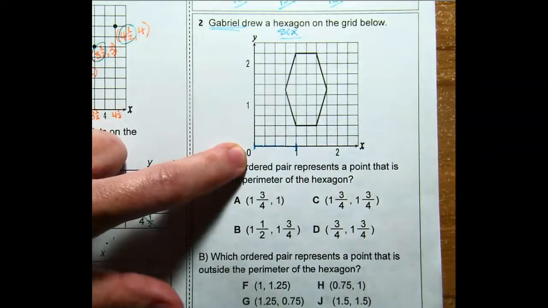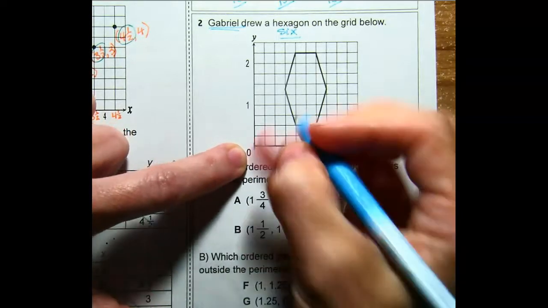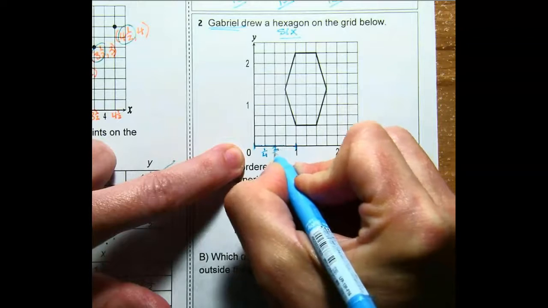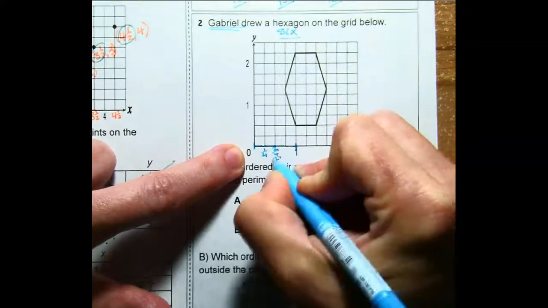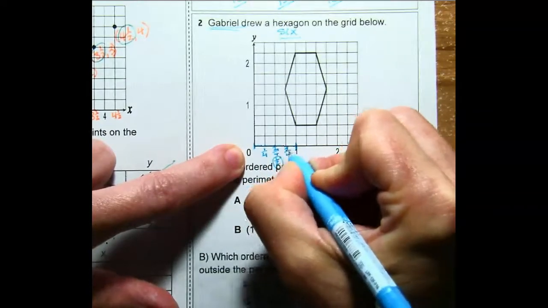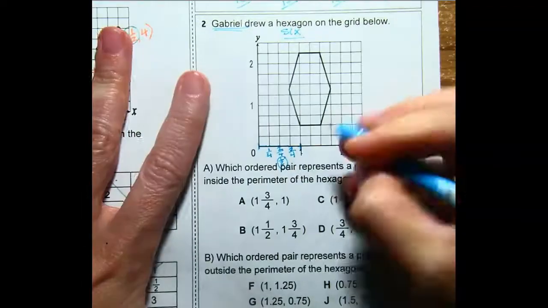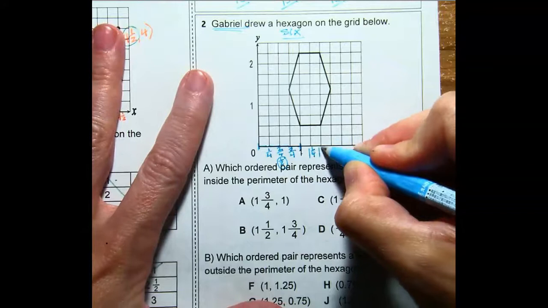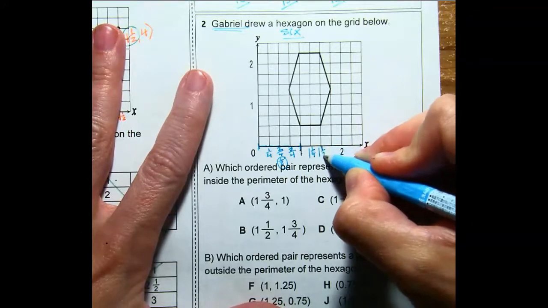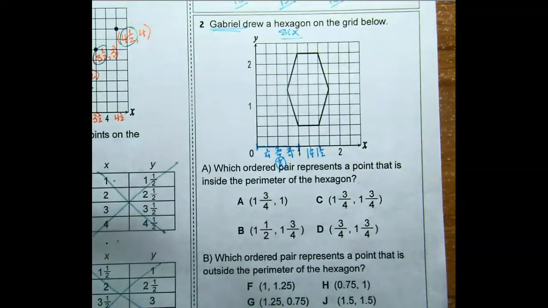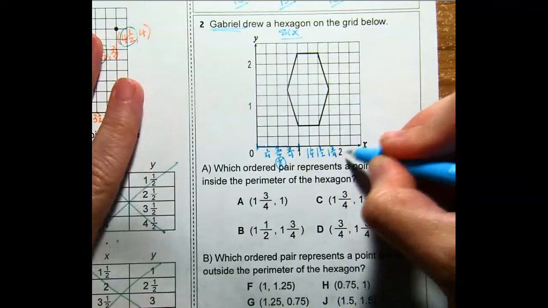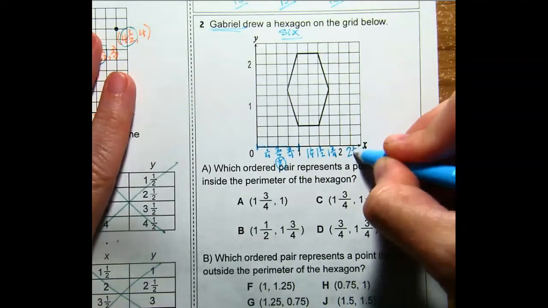So those, let's go back to fractions. Those are fourths. So this would be 1/4. This would be 2/4 or 1/2. This would be 3/4 and 1 whole. So that would mean that this is 1 and 2/4, 1/2. Remember, in 5th grade, we need to make sure all of our fractions have been simplified. This would be 1 and 3/4, 2. This would be 2 and 1/4.